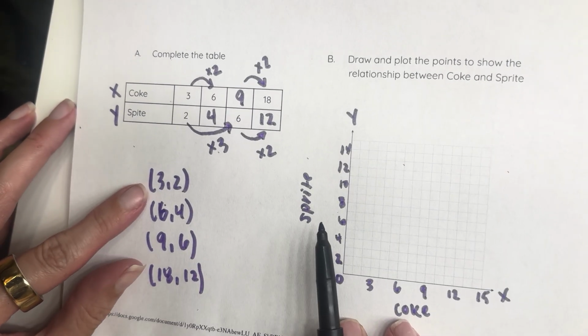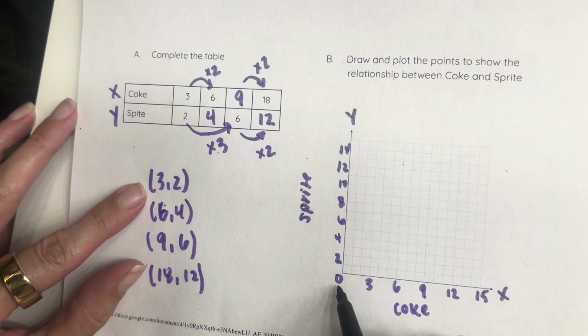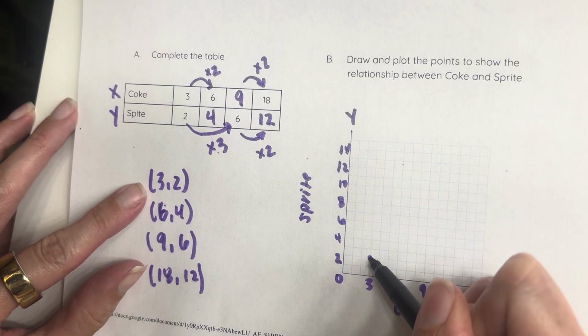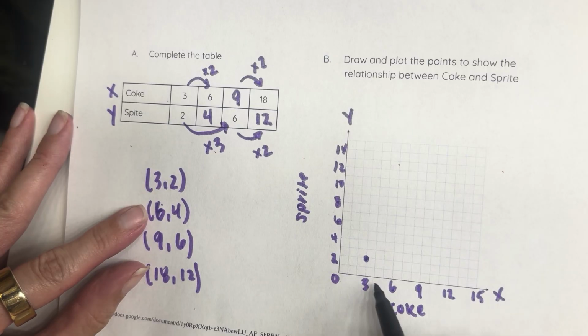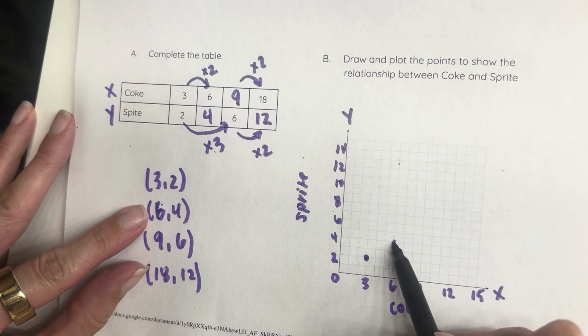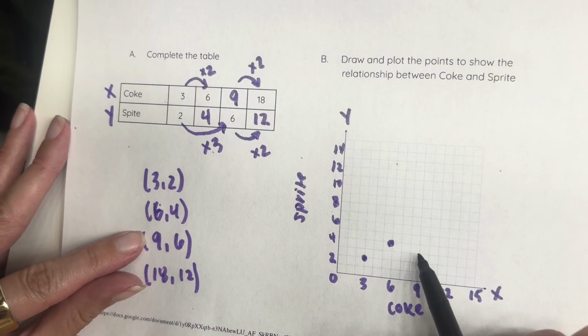I'll start with 3, 2. I'm going to move my ladder before I climb. Start at 0, move over to 3, and climb up 2, right where they meet. Then 6, 4, move my ladder to 6, climb up 4. 9, 6, move my ladder over to 9, climb up to 6.